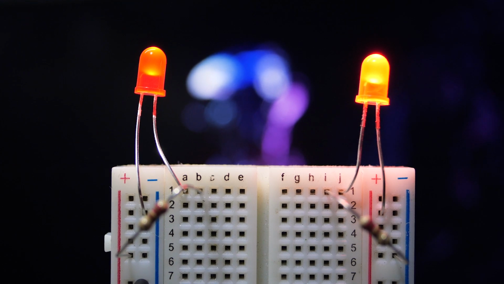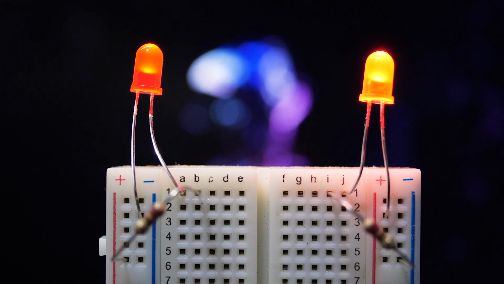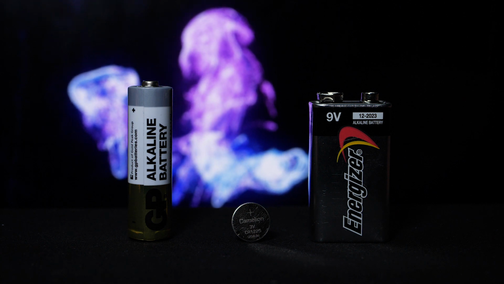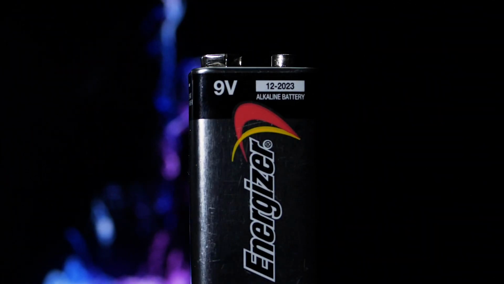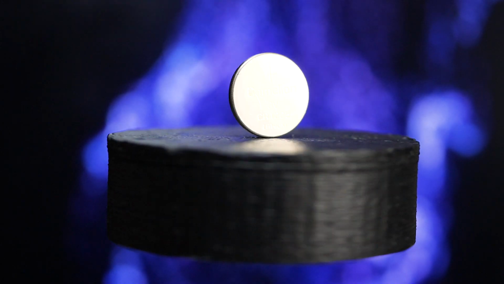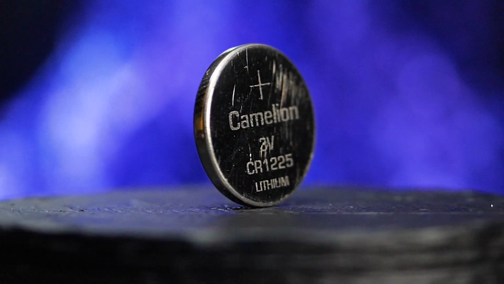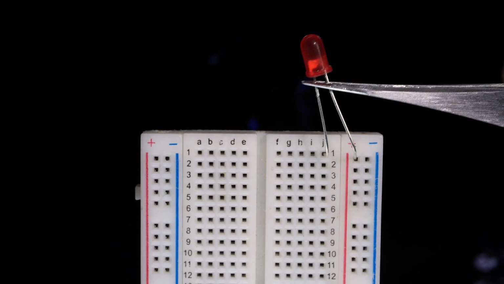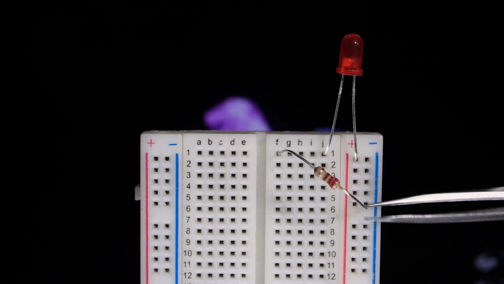So, the LED brightness. We can control it with voltage. See, there is a set of different batteries. This one is a 9 volt. And this one is 3 times less powerful, at 3 volt. I put 2 LEDs in a breadboard. Add 2 similar resistors.